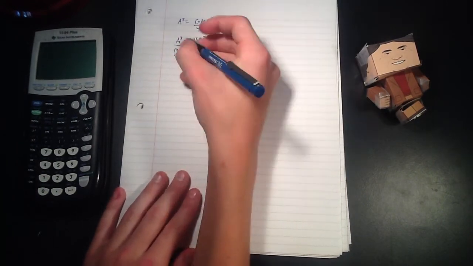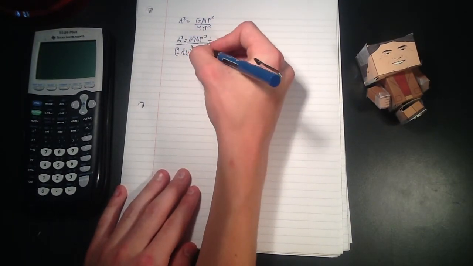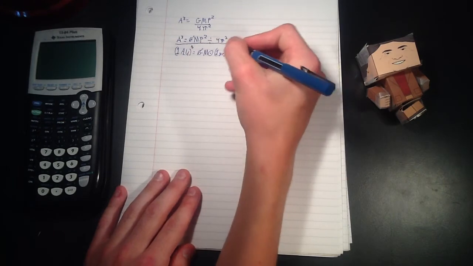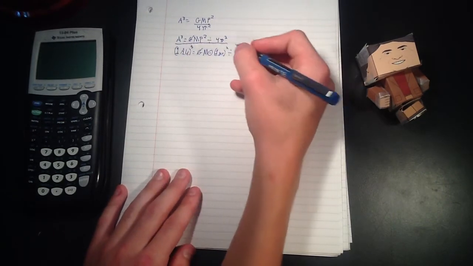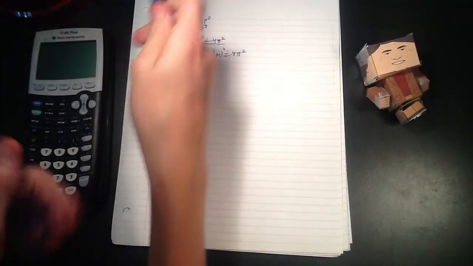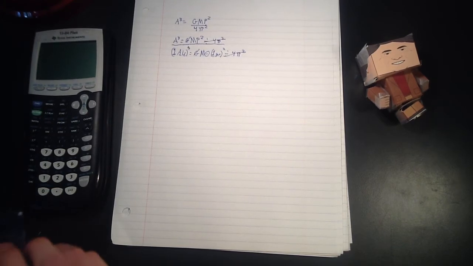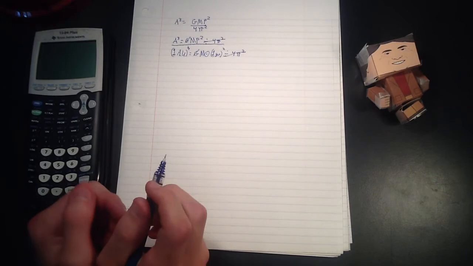And what do you know? The G's, which is a very long and complicated number, they cancel out. And the 4 pi squareds, they cancel out. And that is very, very good, because we do not like that. Because G is long and complicated, and nobody likes fractions.